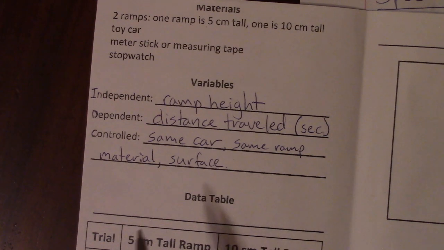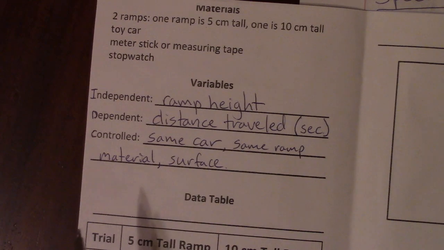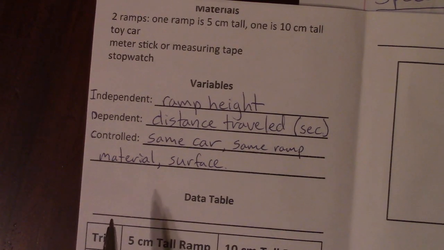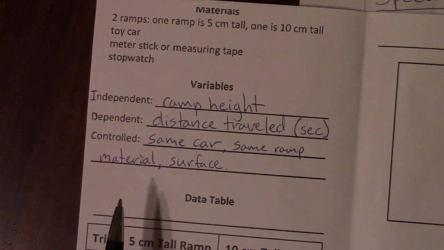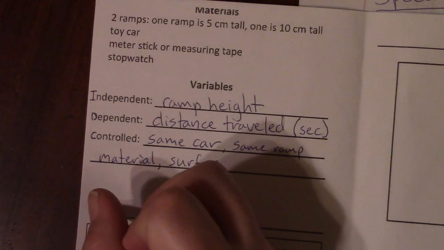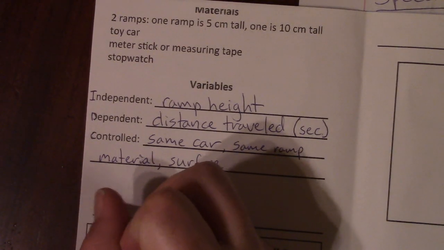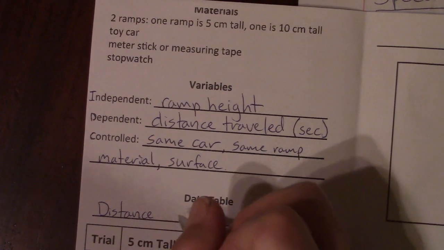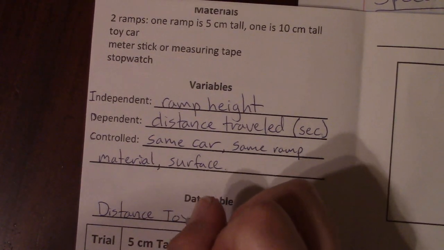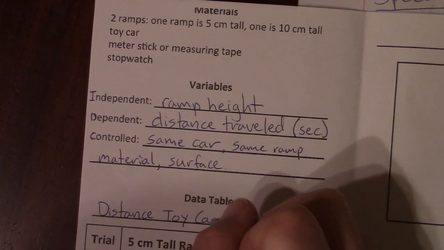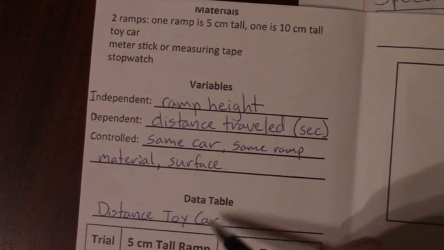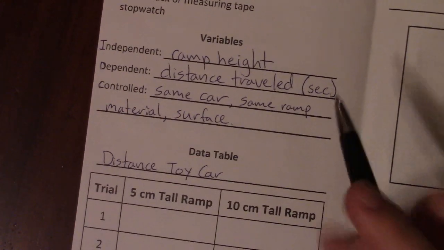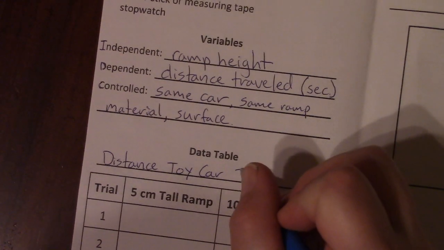And then the last thing that we are going to fill in here will be what you're actually going to be testing. Distance the toy car, or if you're using the marble or the ball, you can switch that, travels.